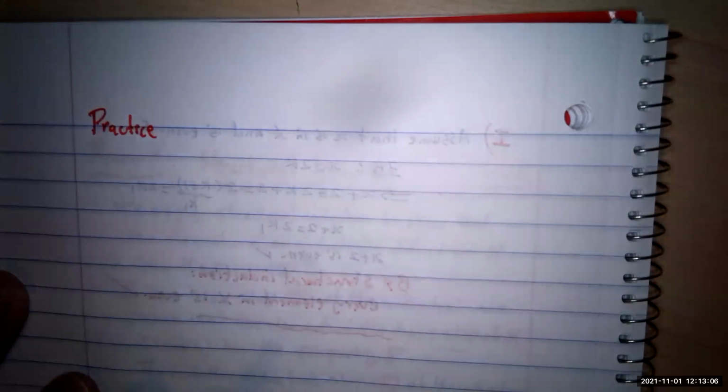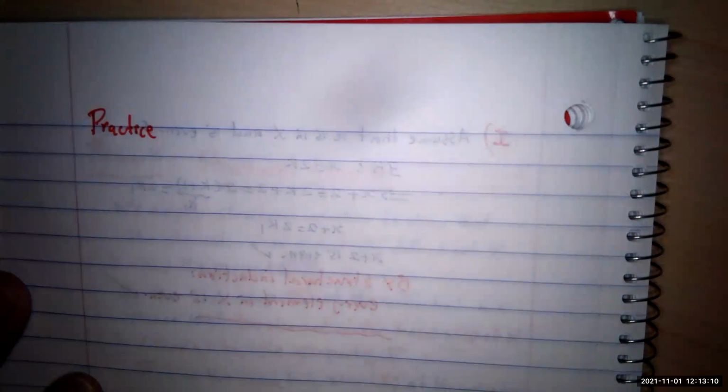So this is a practice. I'll post the solution of the rest for you by tonight. I have an in-person class at the university up to 6 o'clock, but when I get back, I'll post it for you. Okay, so practice quiz number 3.